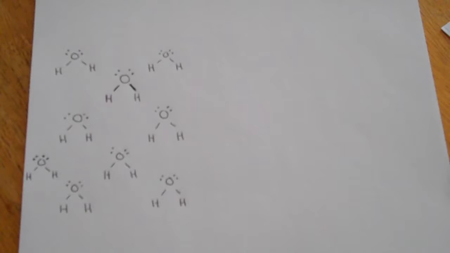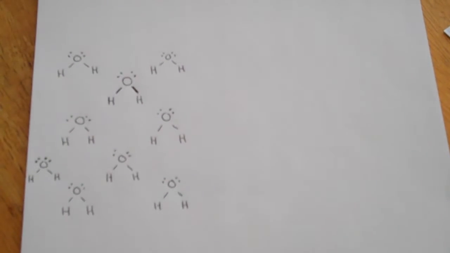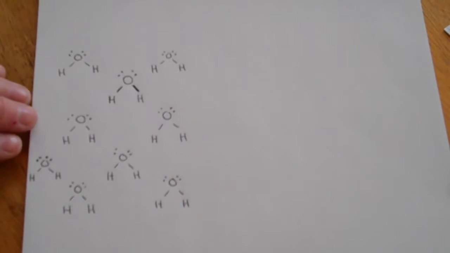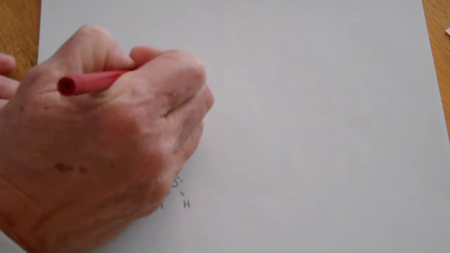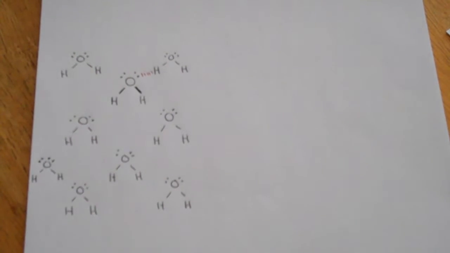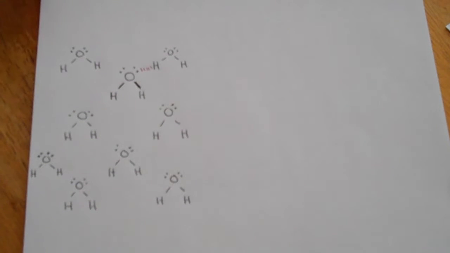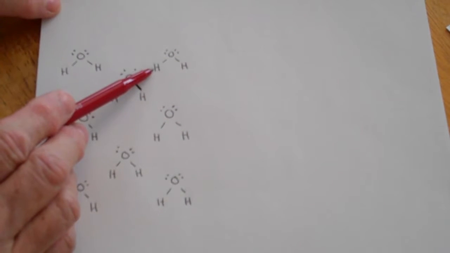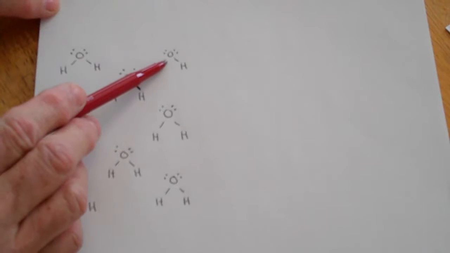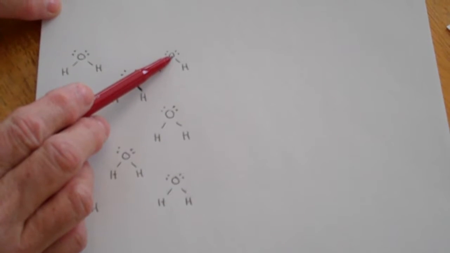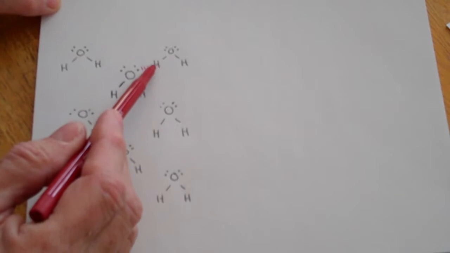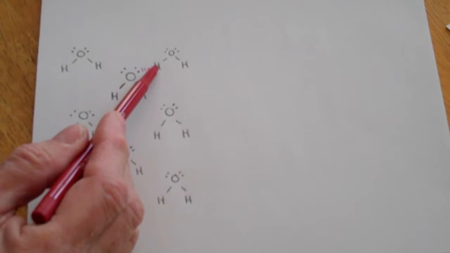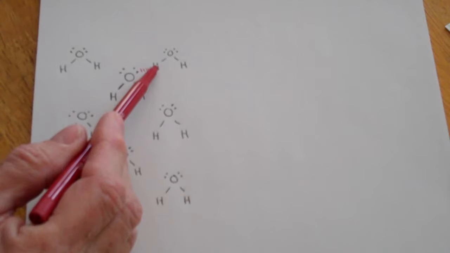A hydrogen bond exists when a highly electronegative element, such as oxygen, is attracted to the hydrogen of a second molecule. So you can see how if this hydrogen has its electron pull towards the oxygen, making the oxygen more electronegative, all that's left for this hydrogen is a proton in the nucleus.